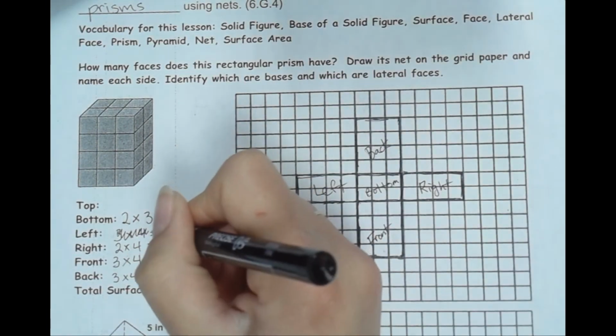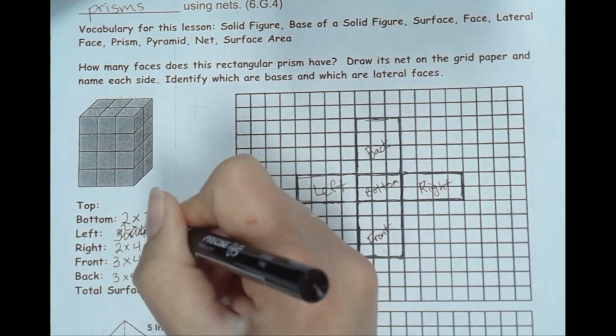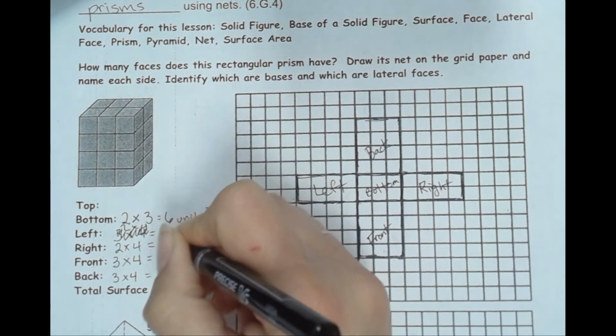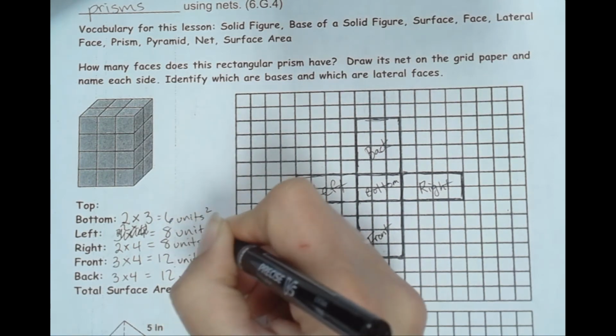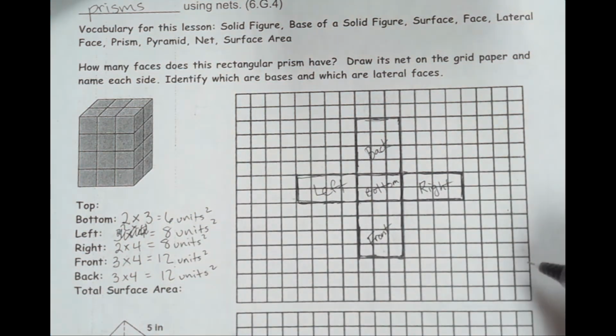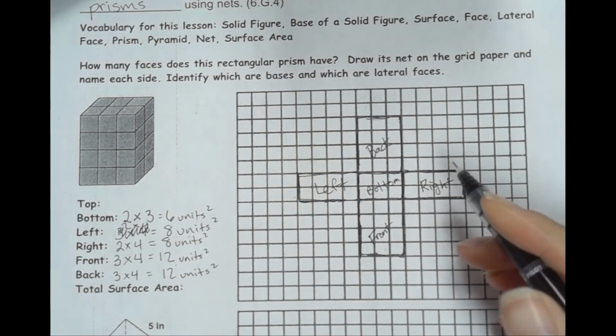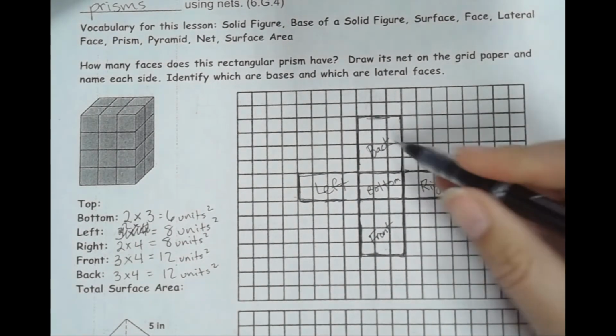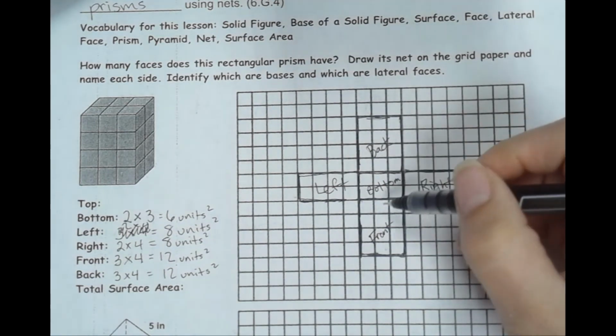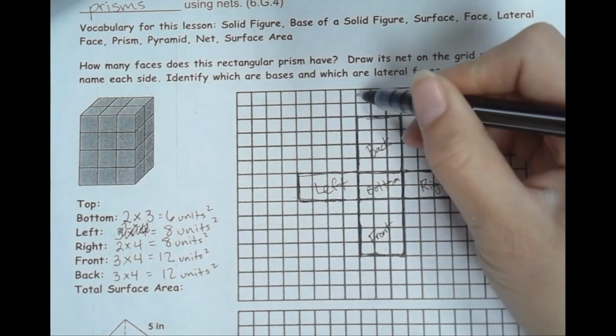So 2 times 4, which gives me 8 units squared. Now the last one we have is the top, because there's 6 sides to this, and I can write the top off of any of these. Just to line it up here, I'm just going to put the top up here. So this will be the top.